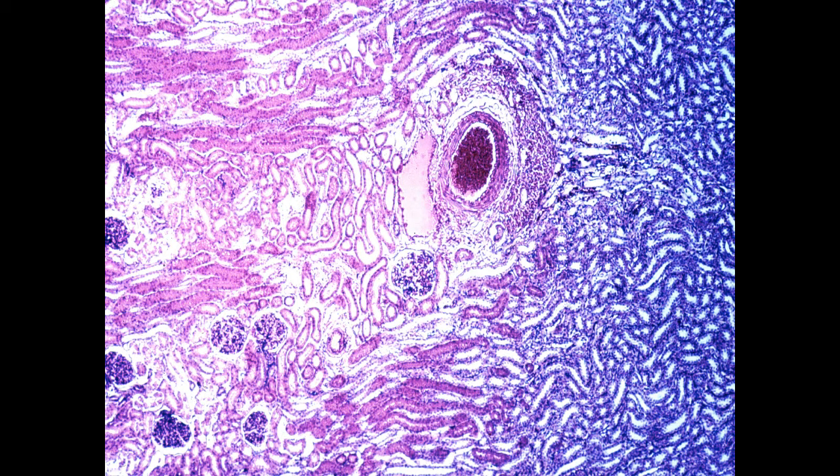Again, a relatively low power view, but here at the junction between the cortex and medulla, and I know this because you can clearly see the arcuate artery and arcuate vein, and you should remind yourself of why this is the artery and this is the vein. You can tell the artery because of the much more substantial layers of smooth muscle here. Renal corpuscles clearly seen, and some profiles of the medullary rays like this. And then the medullary structures on the right-hand side.